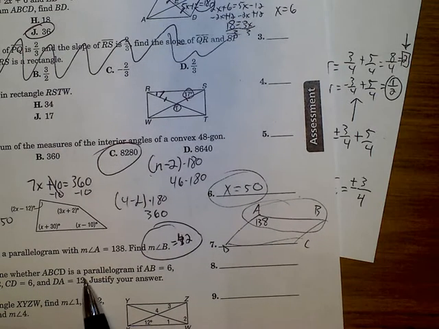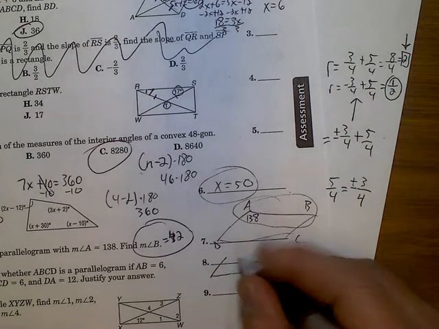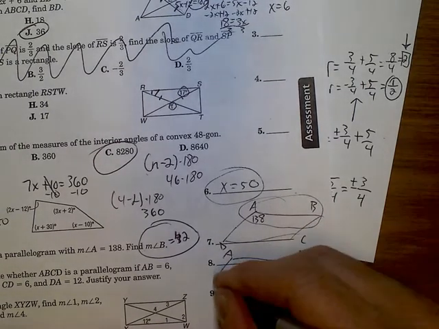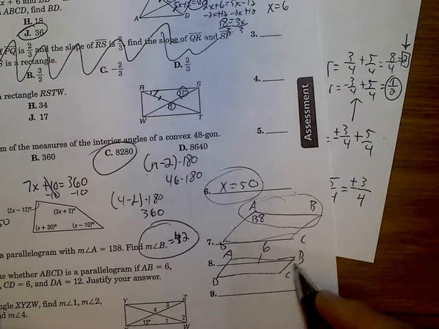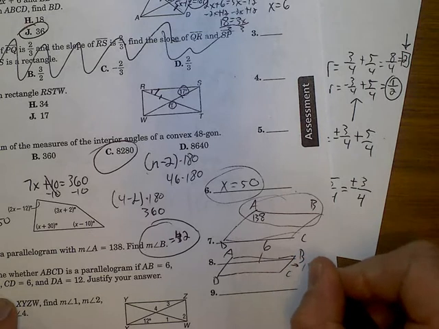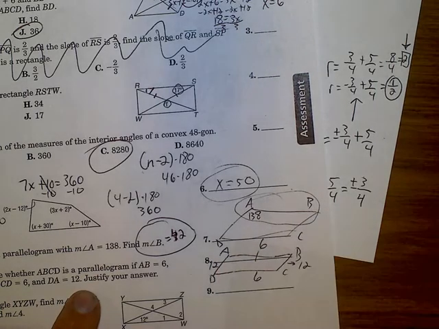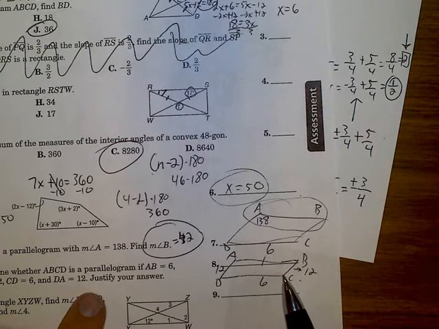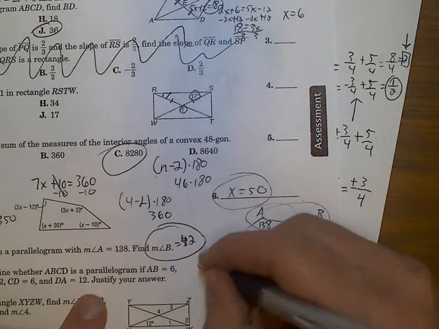Determine whether ABCD is a parallelogram if AB is 6. Let's see. Parallelogram. So A, B, C, D. AB is 6, DC is 12. CD is 6, DA is 12. Well, this is the definition of a parallelogram. This has to be a parallelogram because the opposite sides are the same. So yes.